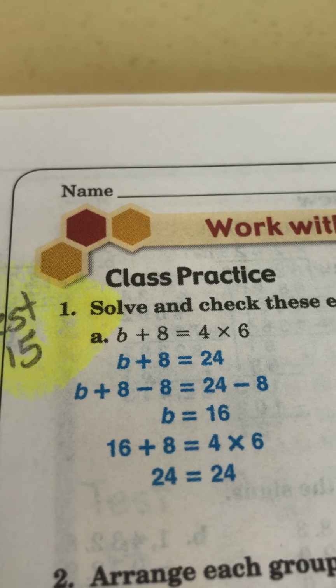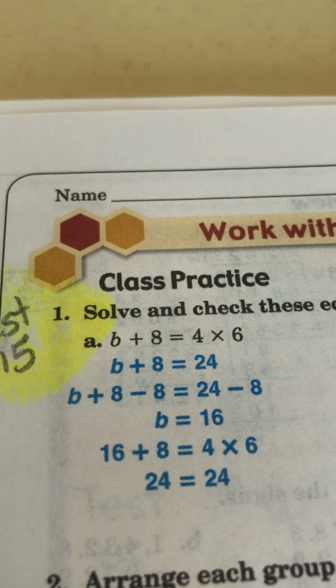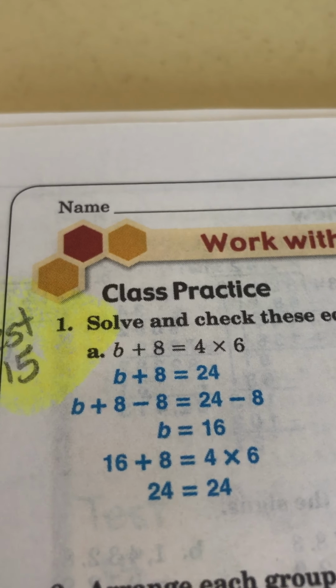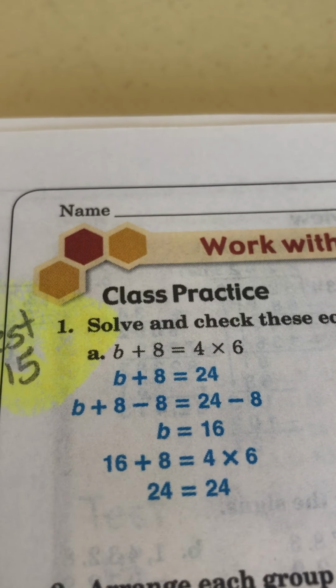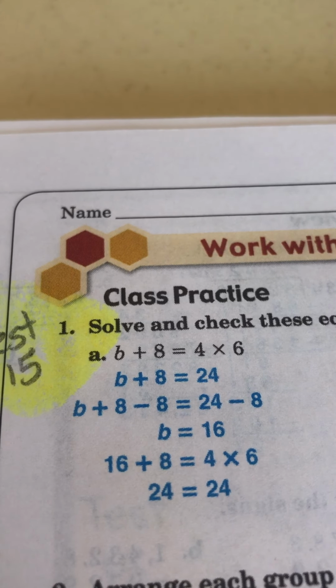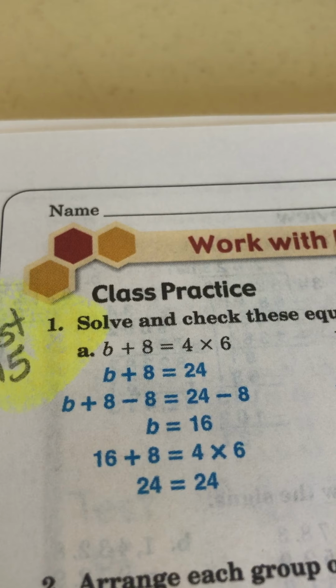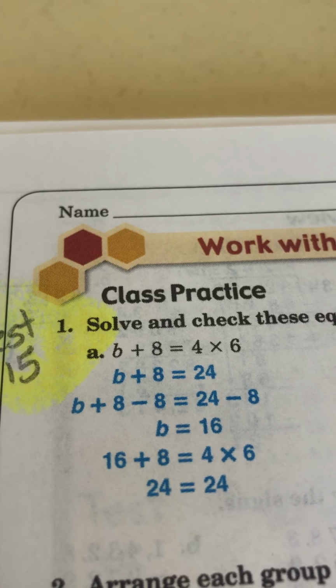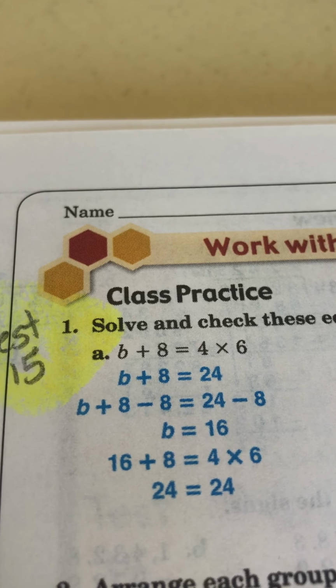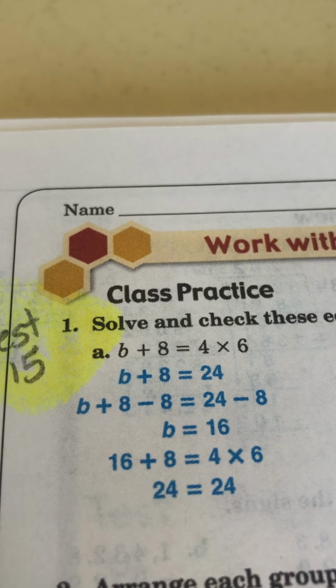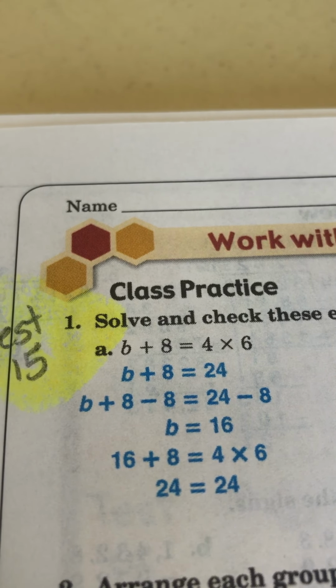Now, b plus 8 equals 4 times 6. What do we do first, class? Solve the side that does not have an unknown number. So you're going to write b plus 8 equals 4 times 6, which is 24. Now, we have to figure out how to get rid of the 8 on the side of the unknown. So if it's plus 8, we're going to put minus 8.